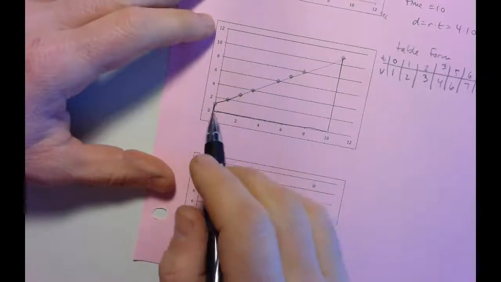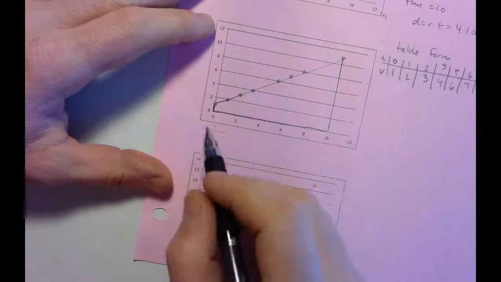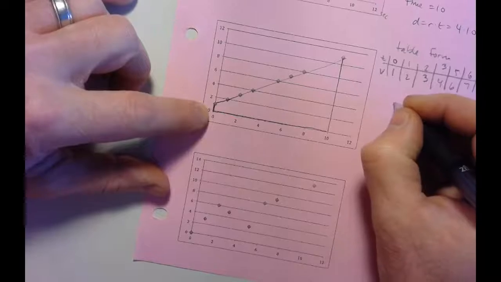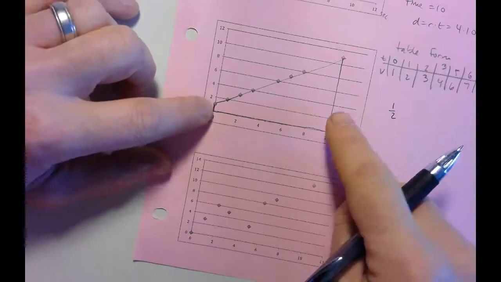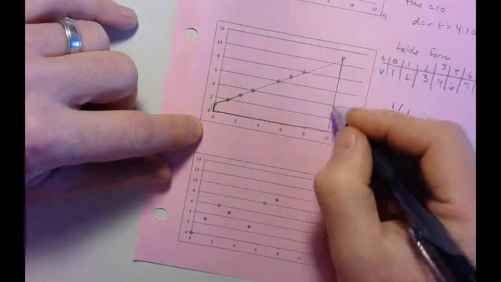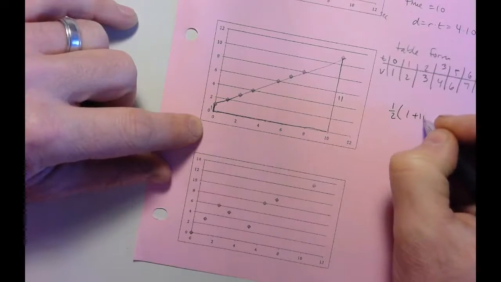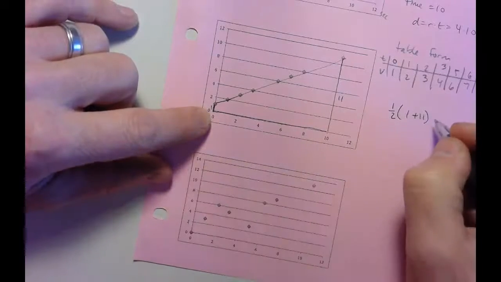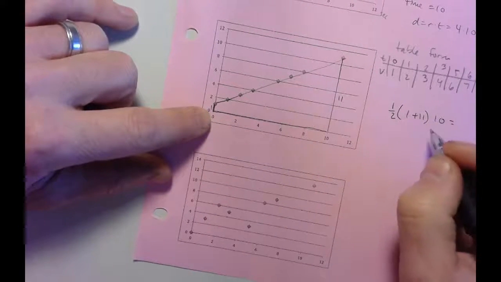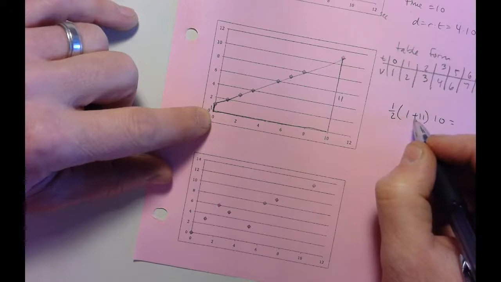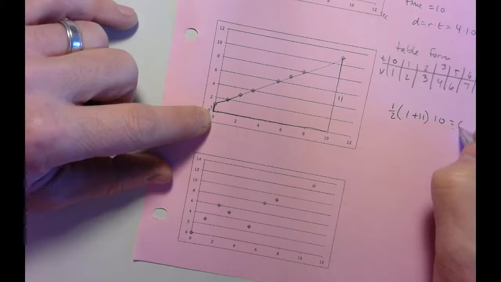So for this one, I could just say, okay, what's the area of this shape? That shape's a trapezoid, and to find the area of a trapezoid, we do 1/2 times base 1 plus base 2, and base 1 is 1 here, and this is 11. And the height of it is 10. So that's 12, half of 12 is 6, times 10 is 60.